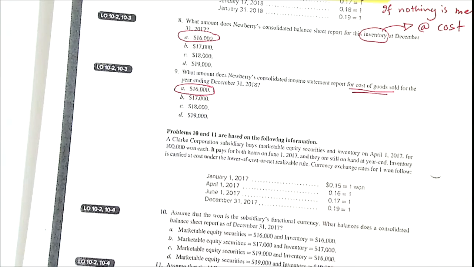If they have corresponding items, say for example sales revenue, it will be converted based on the sales revenue rate. Accounts payable, because accounts payable usually follow the current rate. Current rate will be used.